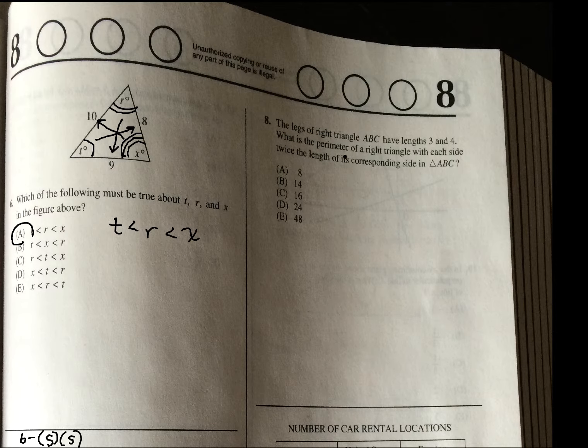The legs of a right triangle have lengths 3, 4. Now here we go. This is the kind of problem we did before. The legs, so this is 3 and this is 4. So it's a right triangle. Because we know the Pythagorean triple 3, 4, 5, we don't have to do the Pythagorean theorem, which will save us tons of time. The hypotenuse is 5.